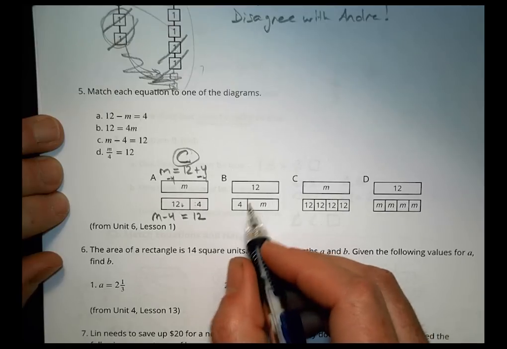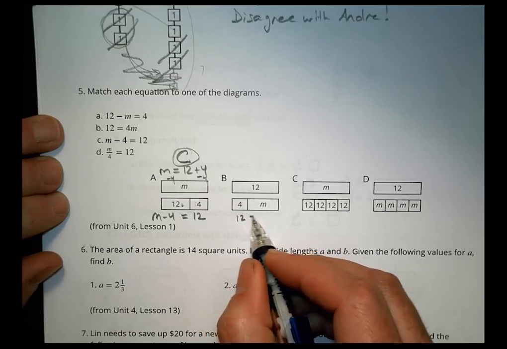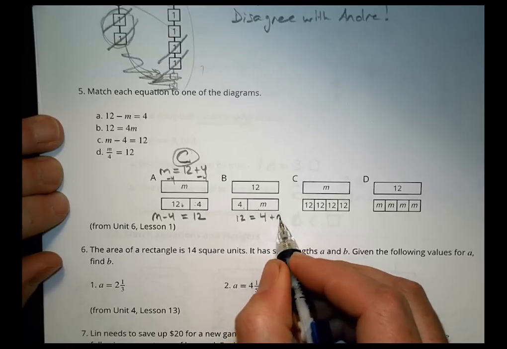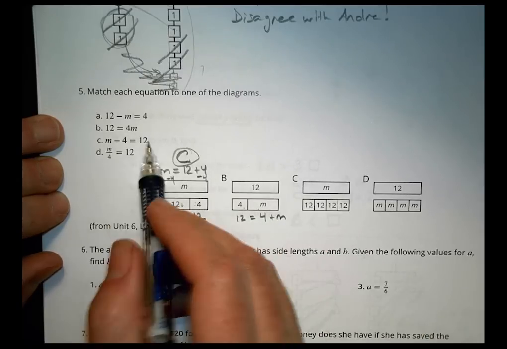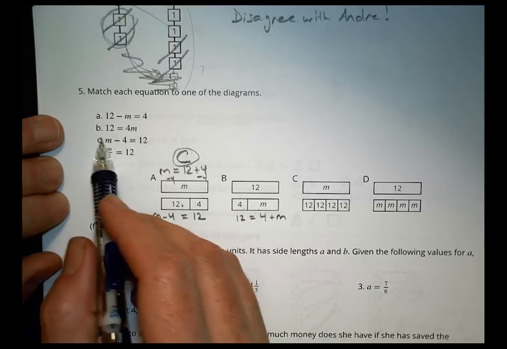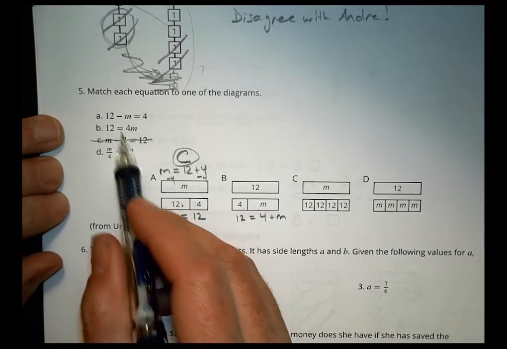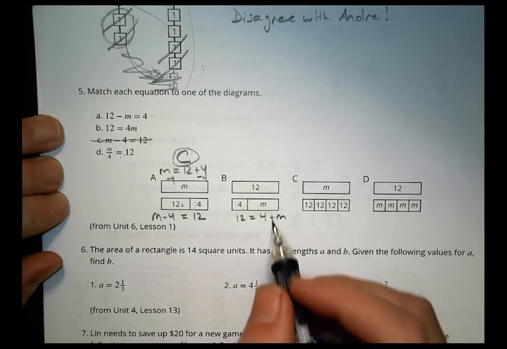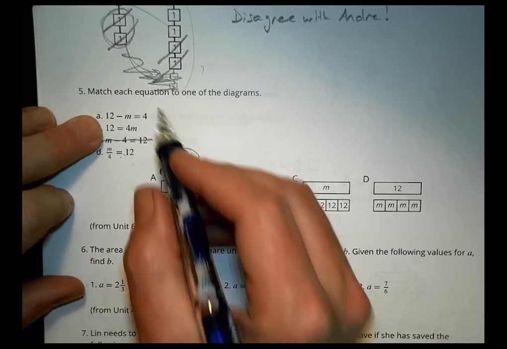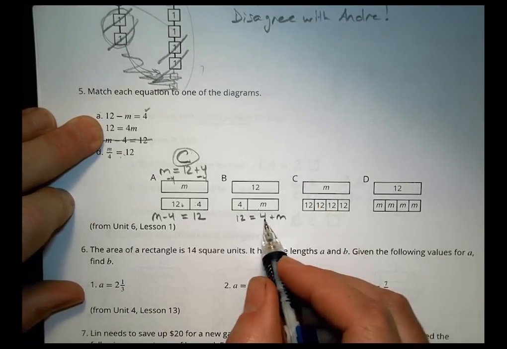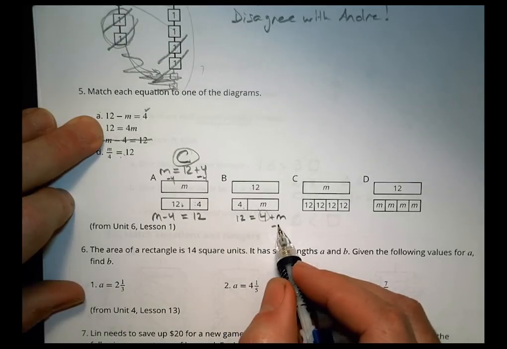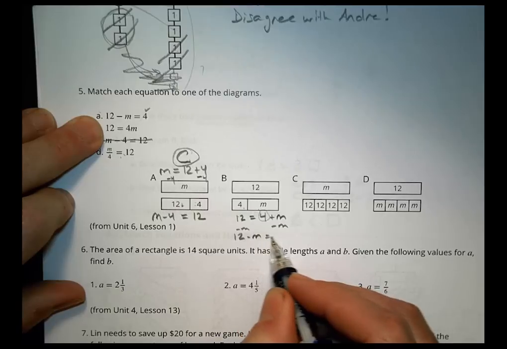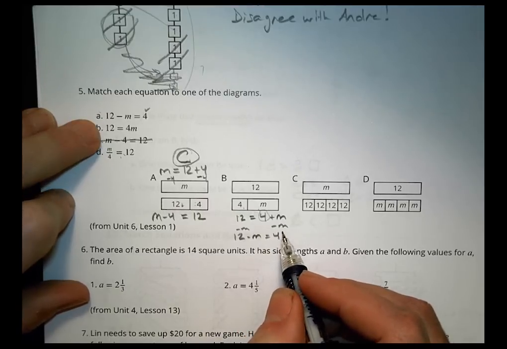For this one, what we see is we have 12 equals 4 plus m. Now again, I don't see 12 equals 4 plus m anywhere. We have already used that one. We know it's not those two because of multiplication. So how did they get to A? Because it is definitely A. This one says that we're going to have 4 is what we're equal to. How do we get the 4 there? Well, we subtract m from both sides. So we have 12 minus m equals the 4, and that is A.